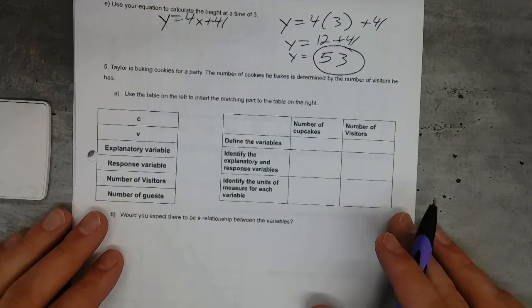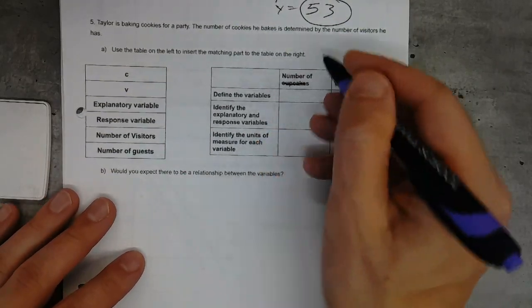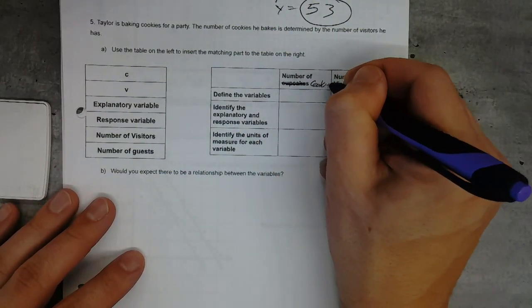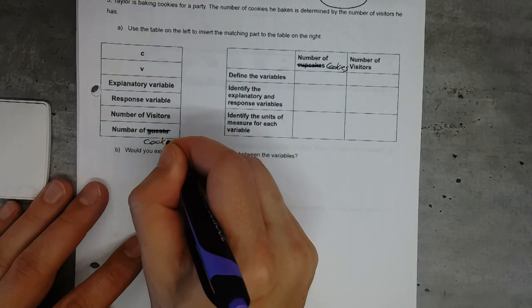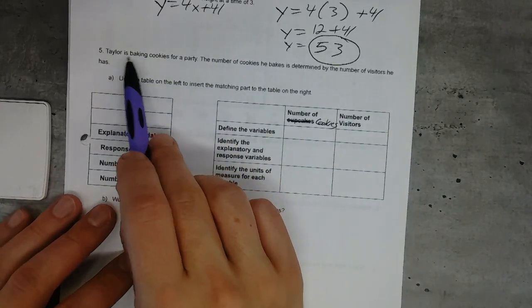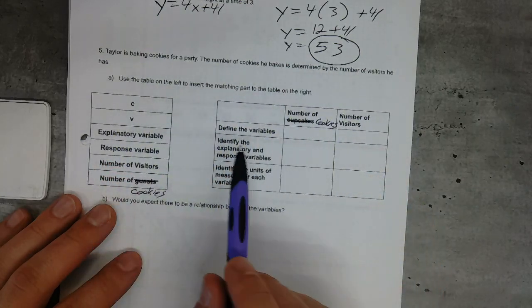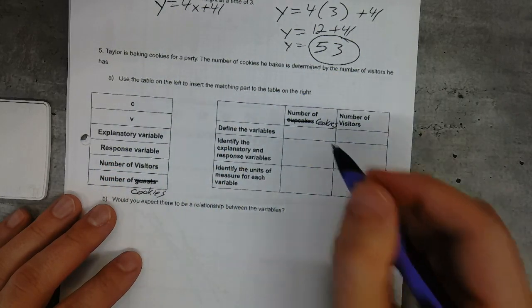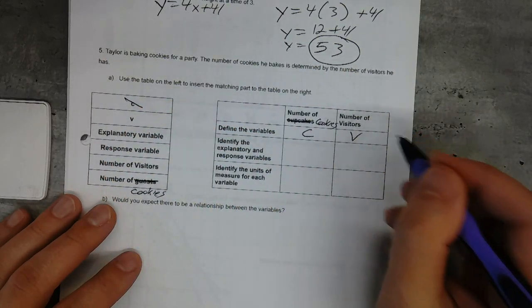All right, our next one here, there might have been a little error on this. This should say cookies. Okay, and over here, this should also say cookies. Okay, Taylor's baking cookies for a party. Number of cookies is determined by the number of visitors he has. So we're going to define the variables. We've got C for cookies, V for visitors.